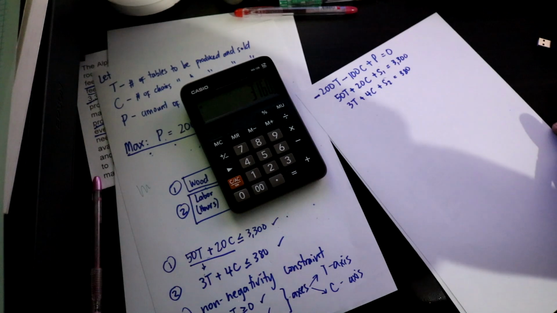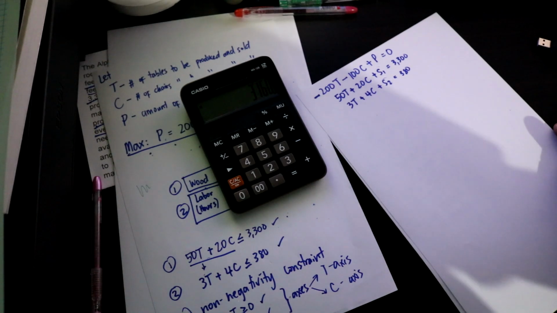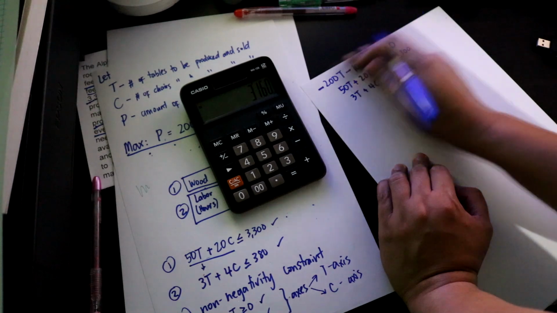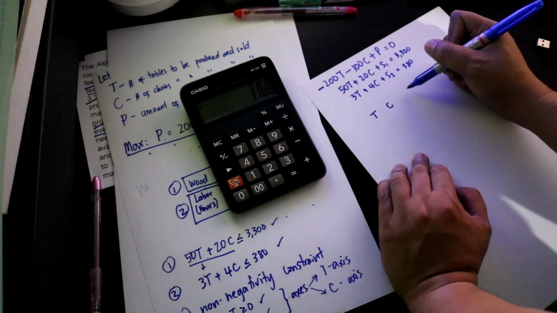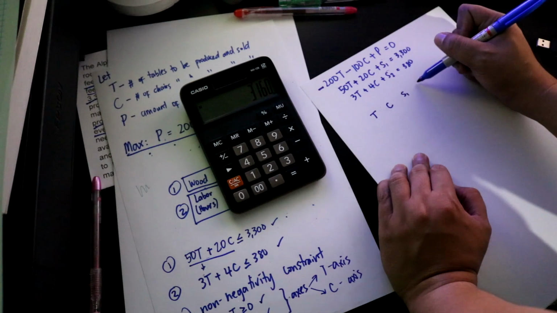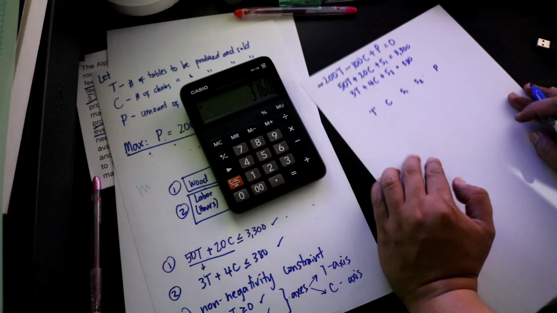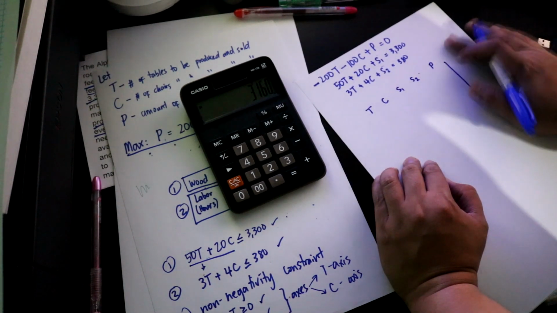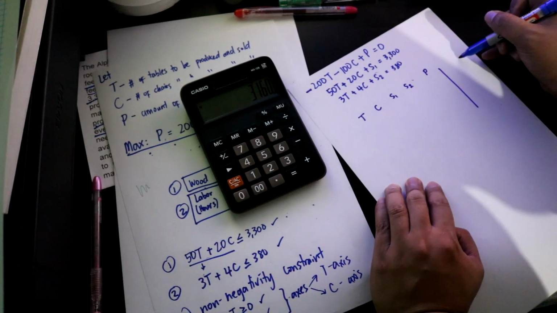we are now going to create our Simplex Tableau. So, we have here our variables T, C, S1, S2, and P. And then, of course, the numbers that are not represented by any variable will stay on this side.